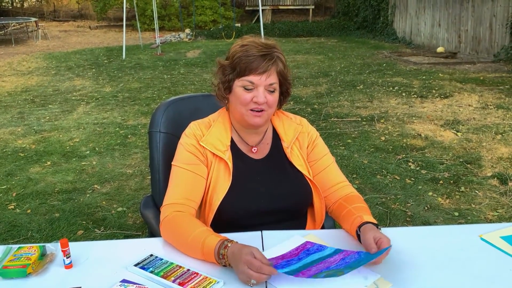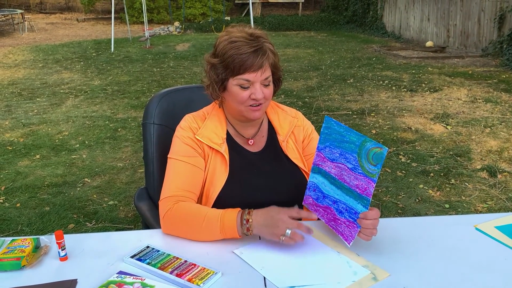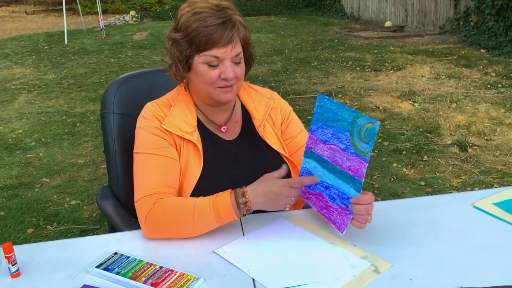Okay friends, so I've been working on this oil pastel background, and you can do it however you want, but I kind of did lines across, wavy lines, and then I added some details and some patterns to the lines. And you can also blend oil pastels with your finger or with a tissue. So if you want them to kind of smear together and look more smooth, you can do that. So that's why my fingers look like this. So we'll continue this in just a minute.